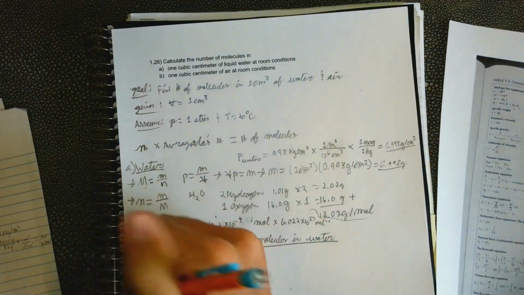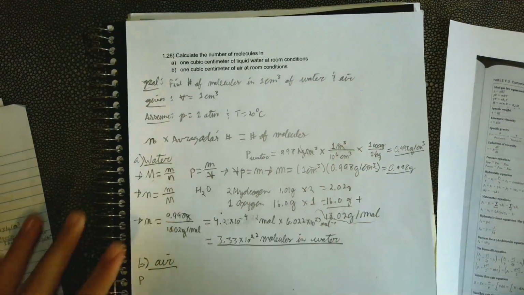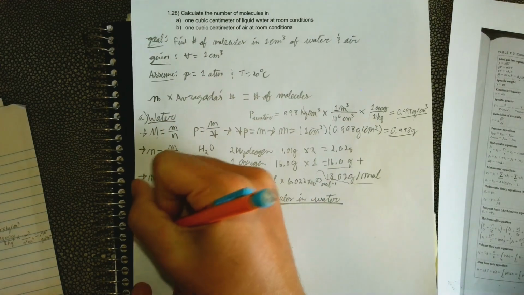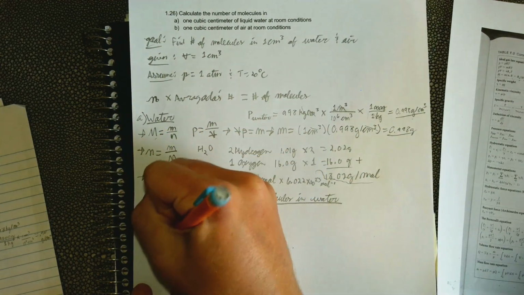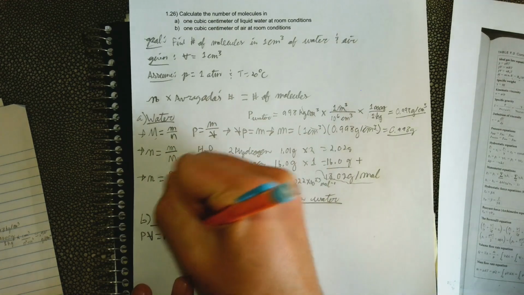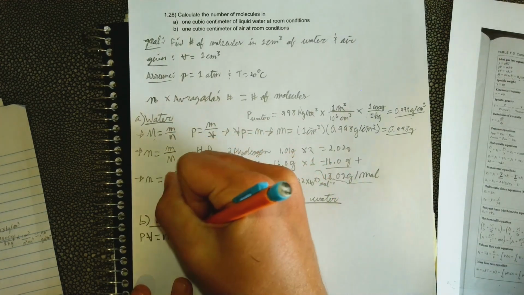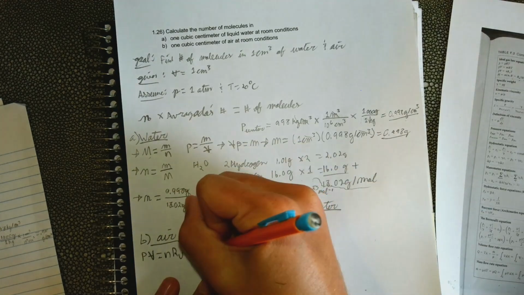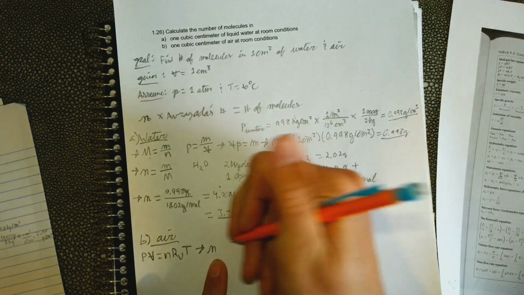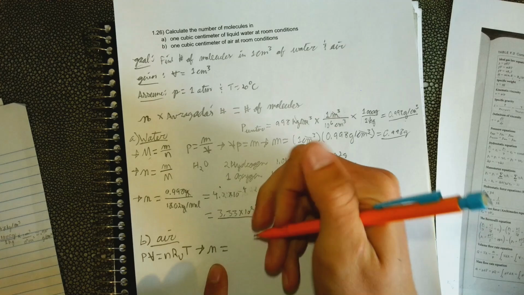So we got the ideal gas law. You guys can see that. Density times volume equals number of moles times the universal gas constant times temperature. Okay, and we're going to be solving for the number of moles, so let's go ahead and rearrange this.